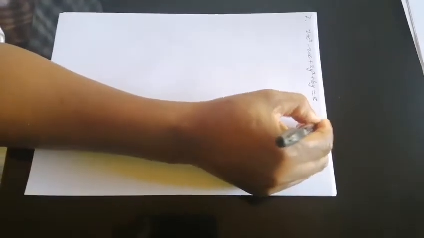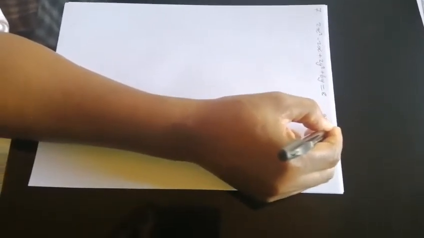So we want the normal at the point (1, 1). Again, it's very important to have a diagram of the information that you are given.